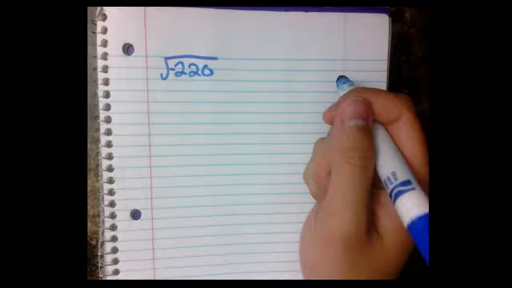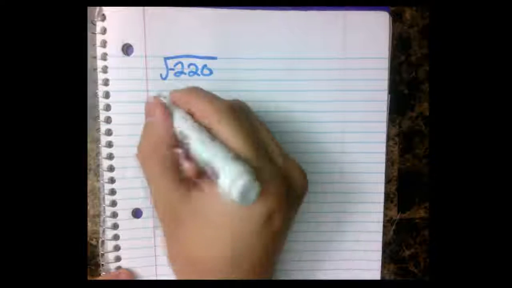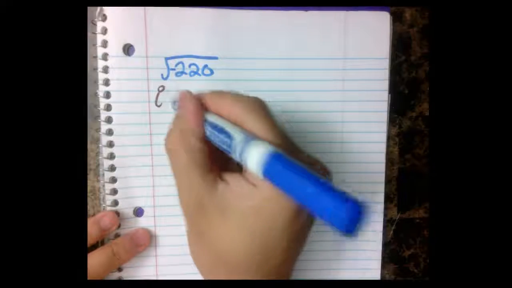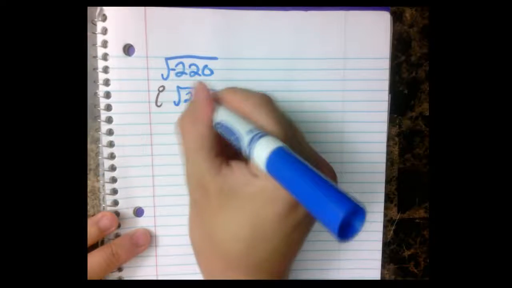Square root of negative 220. Now this one is not a perfect square, so we can't do exactly what we did earlier. It's going to be a longer process. To get an exact answer, what we'll have to do is go ahead and pull out your I. Remember, every negative square root, pull out I first. That's step 1, and then change this to positive. Now it's a positive 220.